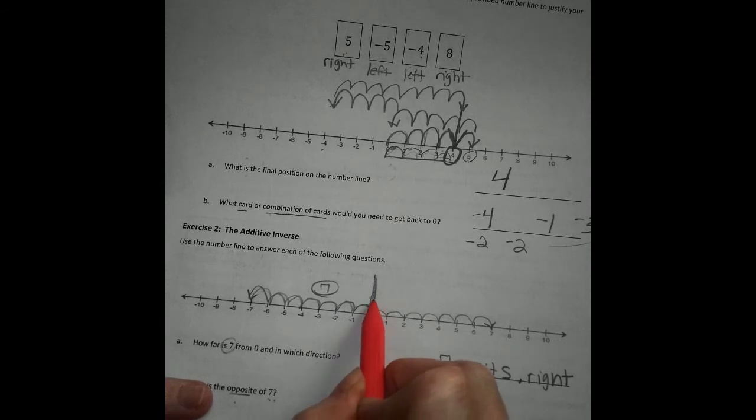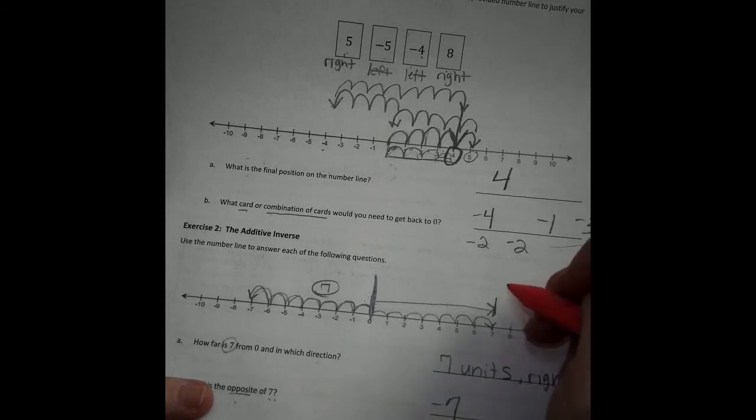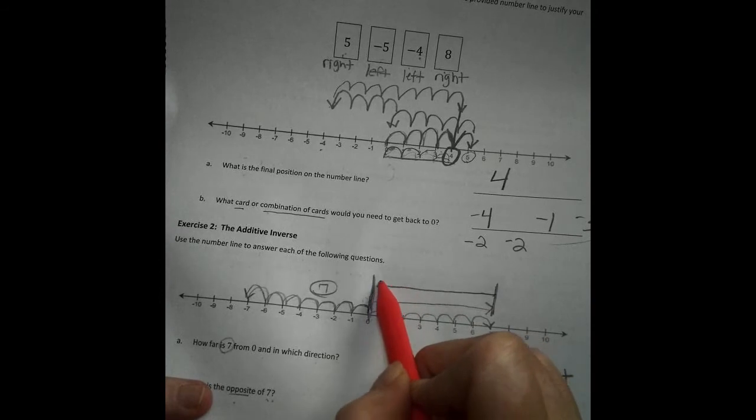So we're representing positive 7. We stop right there at 7. And now the next thing we need to do is add a negative 7. So if we're adding a negative 7, we need to go to the left 7 units. We start at this point, because that's where we ended up, and we go left 7 units.